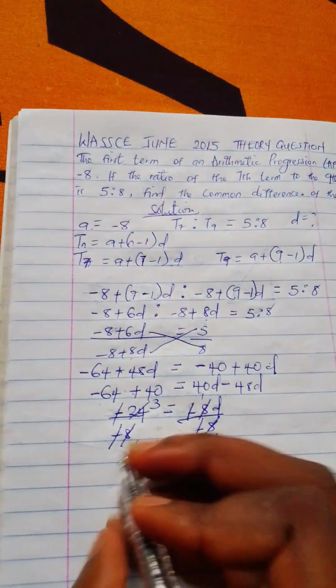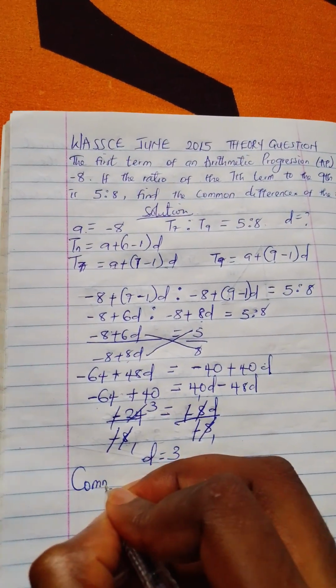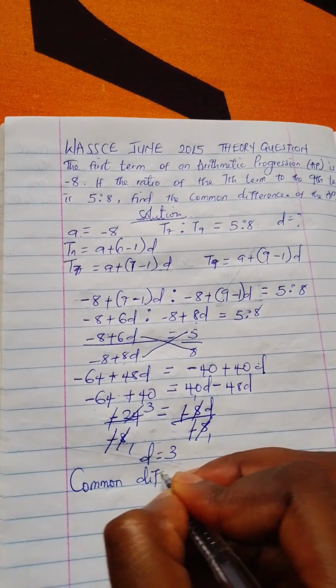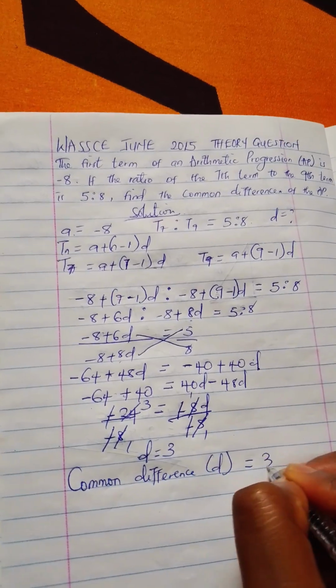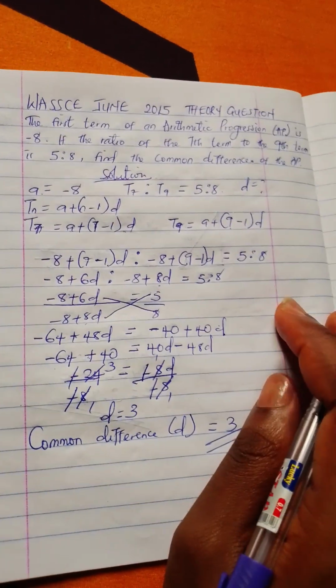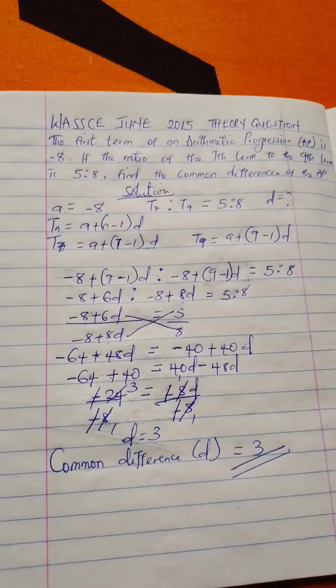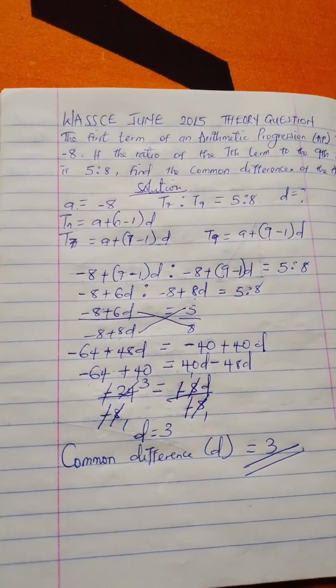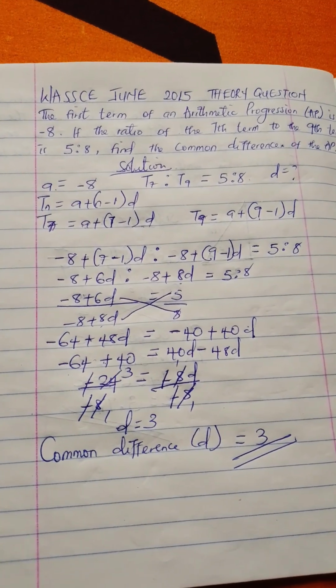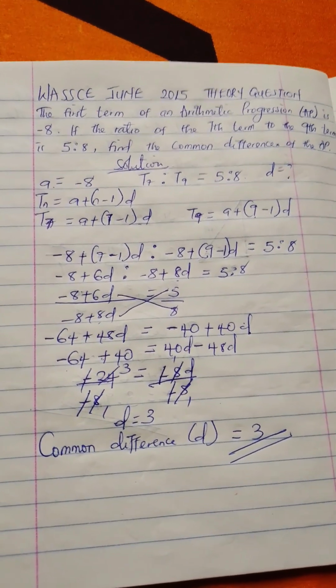So the common difference here, which is what we are asked to find, the common difference D is equal to 3. And that is our answer. I know that when I wrote down this question, most of you must have panicked. But after solving it, you can see that it is very simple and very, very simple.